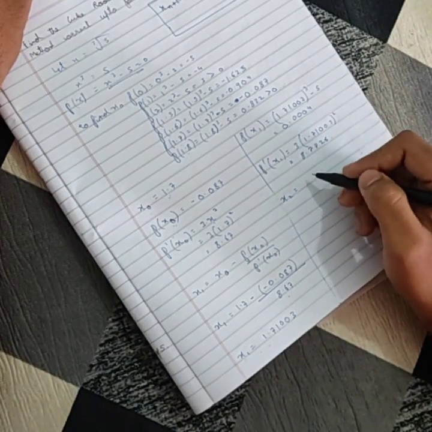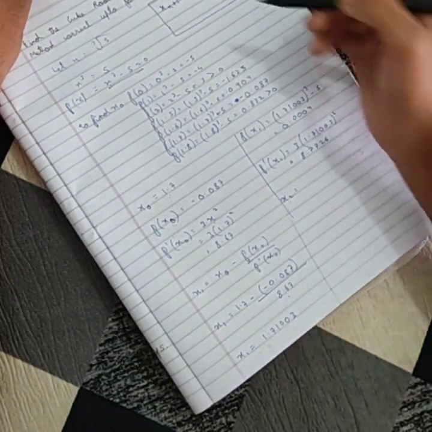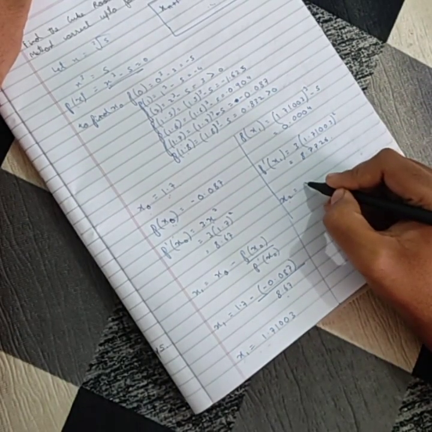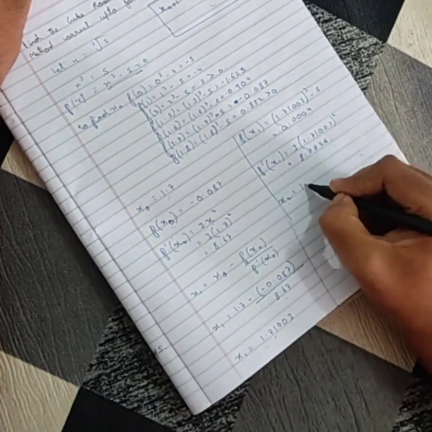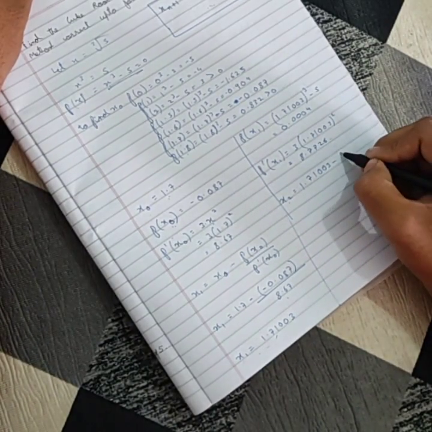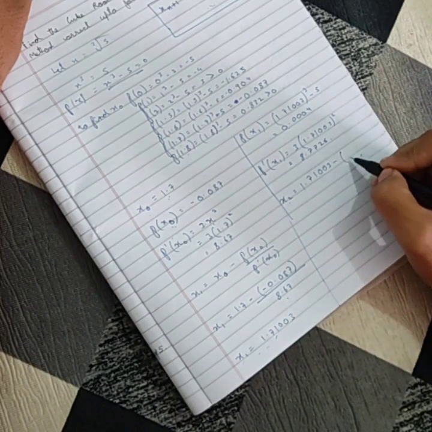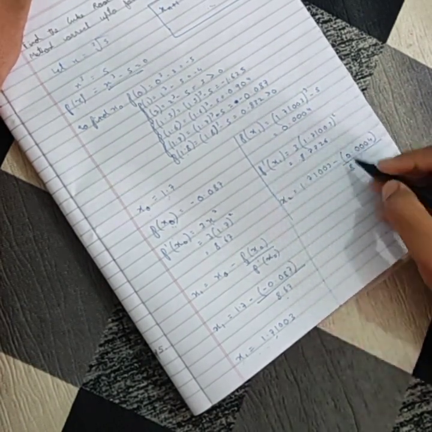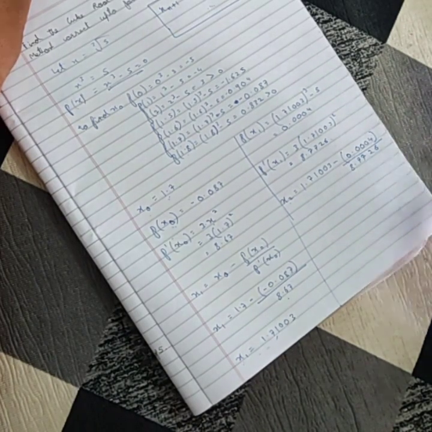Now we can find x2. So we can find x2 from the same Newton-Raphson formula. We can put the values directly, which is x1, 1.71003, minus f of x1, which is 0.0004, upon f dash of x1, which is 8.7726.